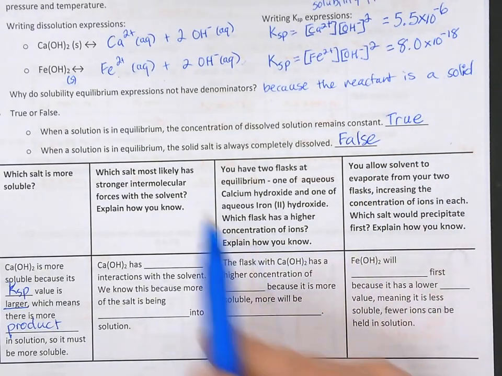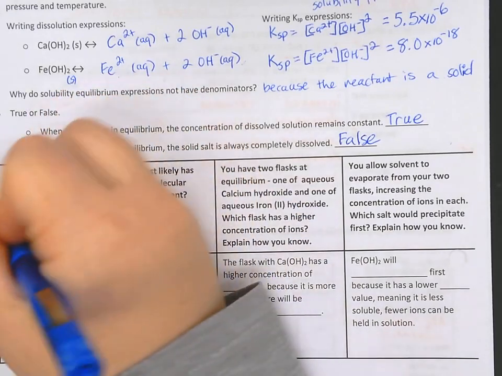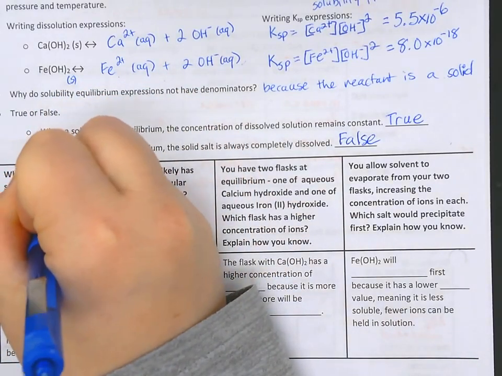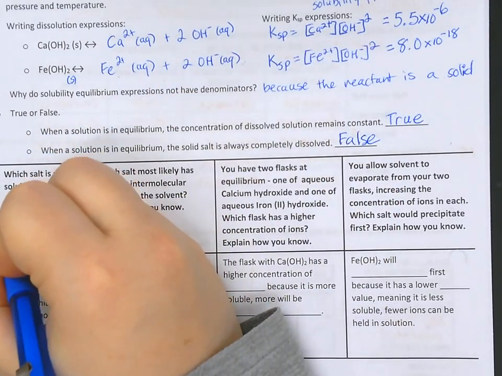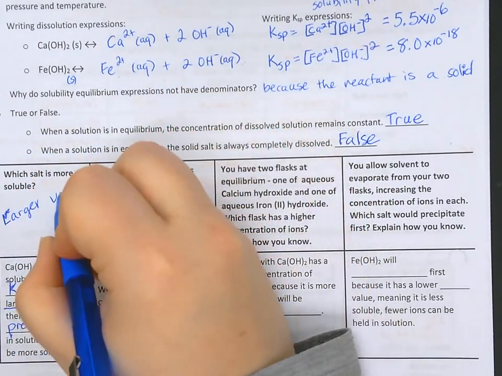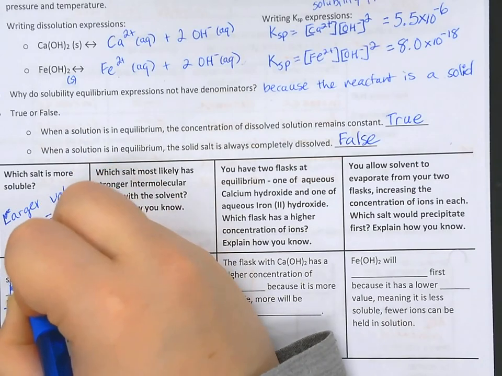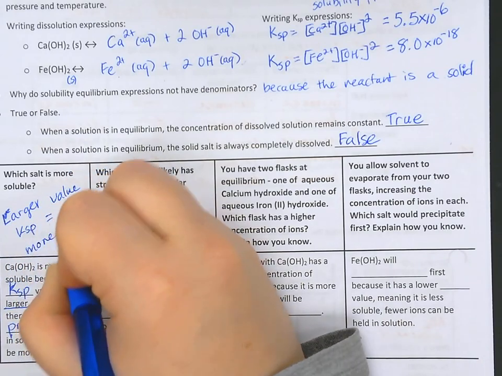Okay, so let's just make a note. Larger value for KSP equals more soluble.